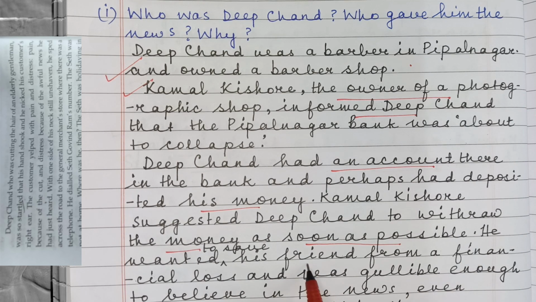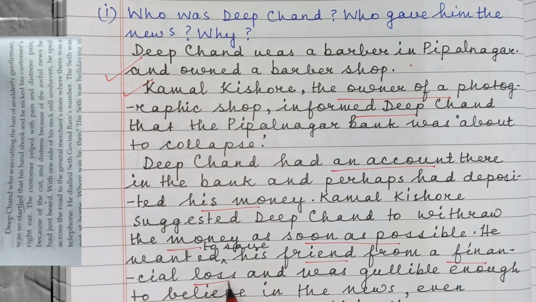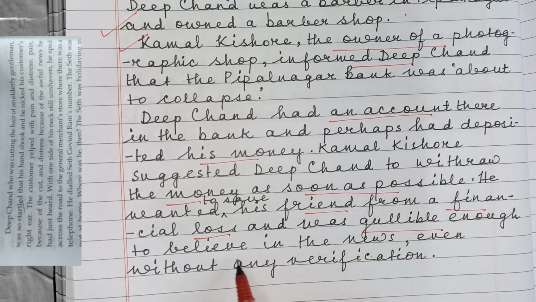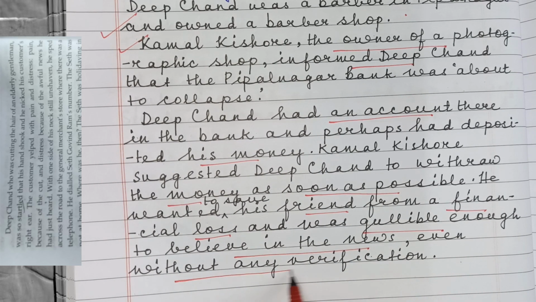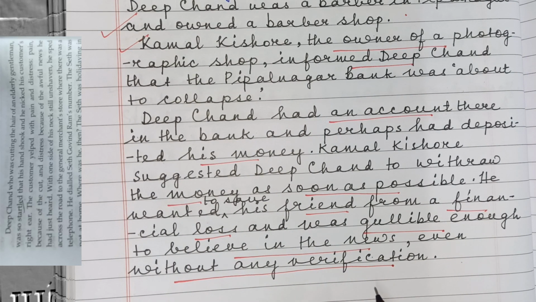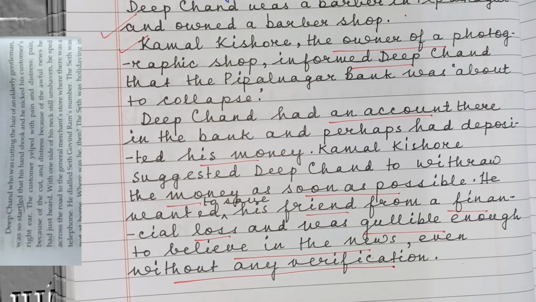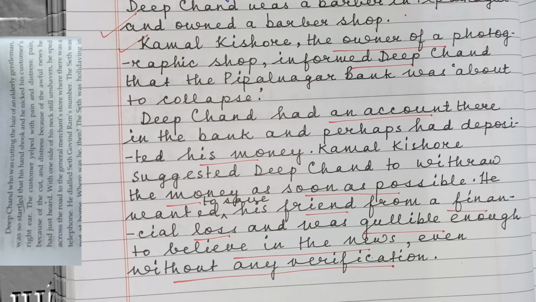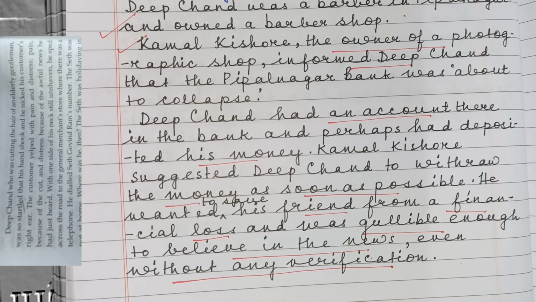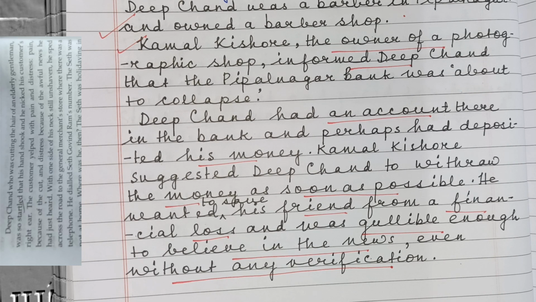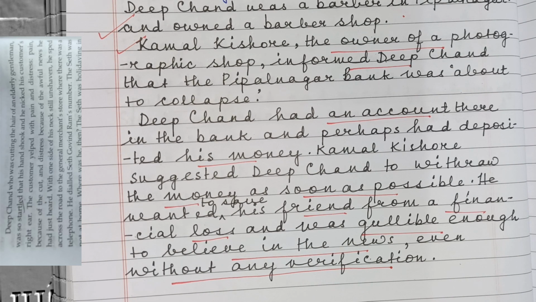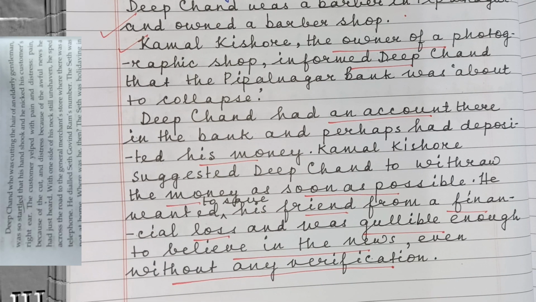He wanted to save his friend from a financial loss and was gullible enough to believe in the news even without any verification. Kamal Kishore ने कुछ verify नहीं किया. उन्होंने ये सुना, इस rumor को उन्होंने सुना और फिर उस rumor को उन्होंने spread कर दिया to Deep Chand. And he wanted to help Deep Chand. इसीलिए विदाउट एनी वेरिफिकेशन जल्दी जल्दी उन्होंने आके दीपचंद को सारी बात कह दी.